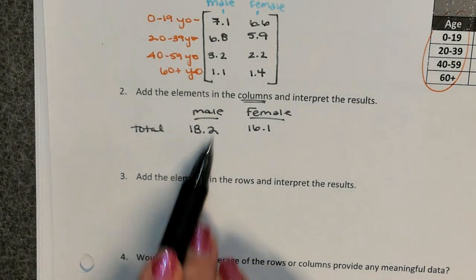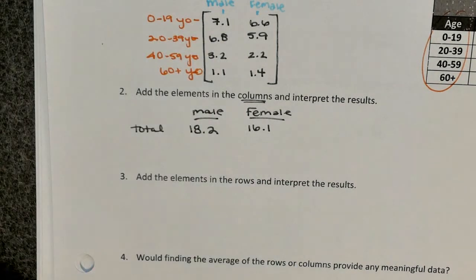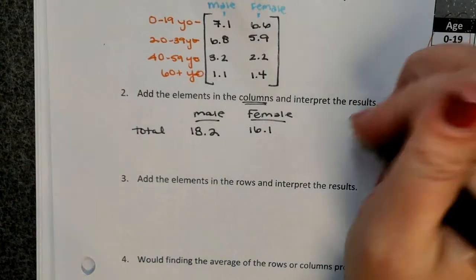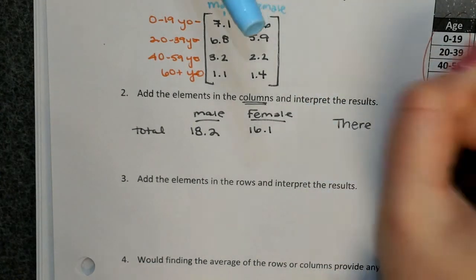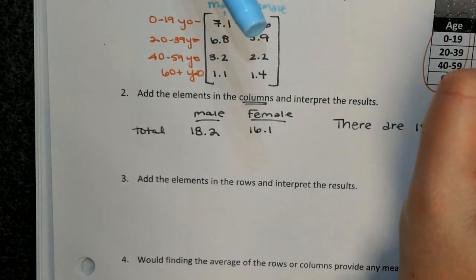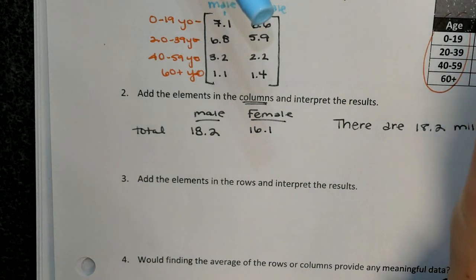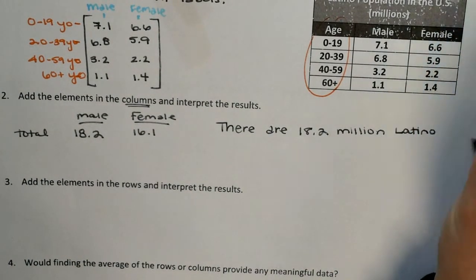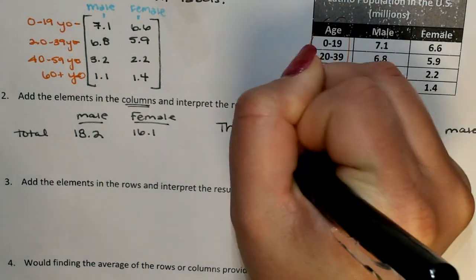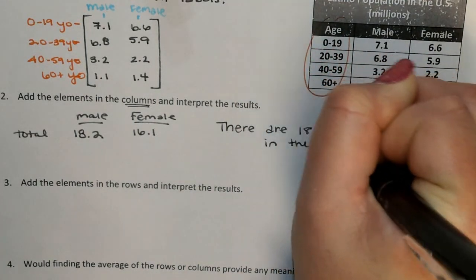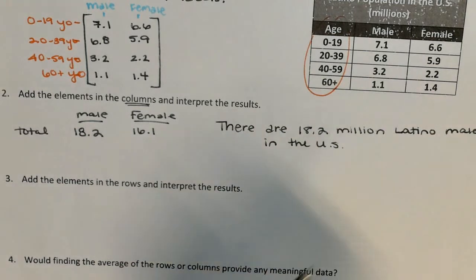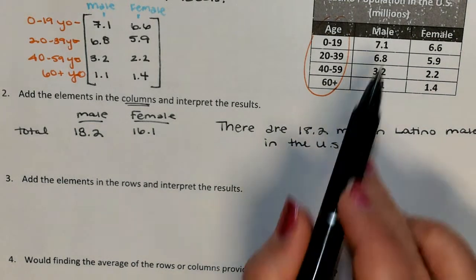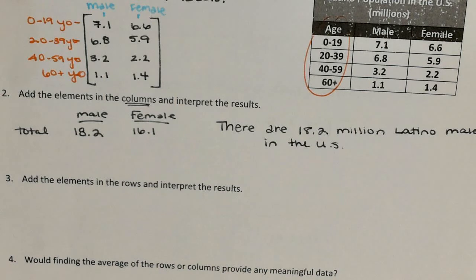So can someone tell me a sentence of what that 18.2 number is representing? There are 18.2 million Latino males in the U.S. Okay, those numbers are representing Latino population in the U.S. So if I add up all the males, that's the total number of male Latinos in the U.S.